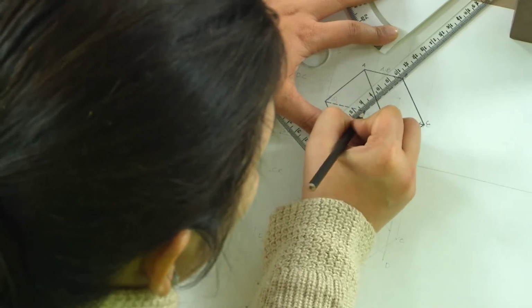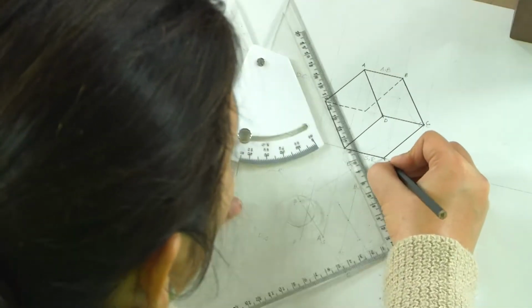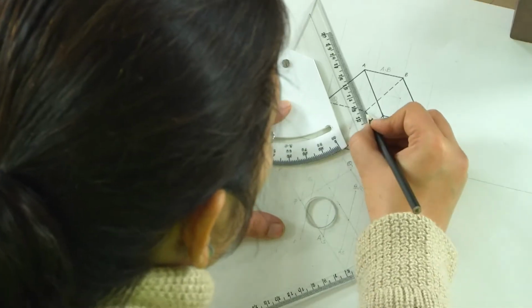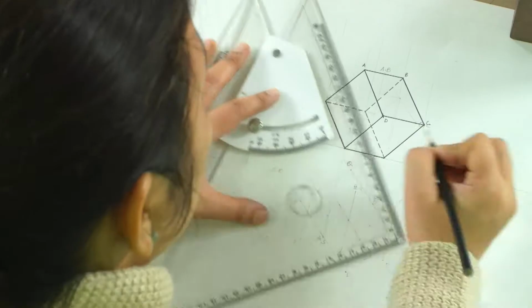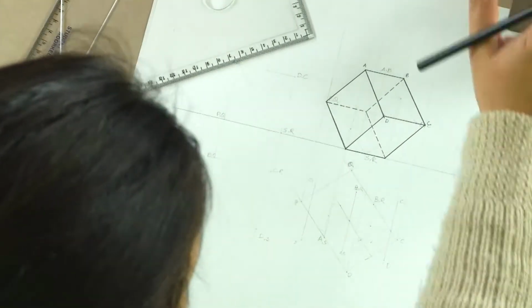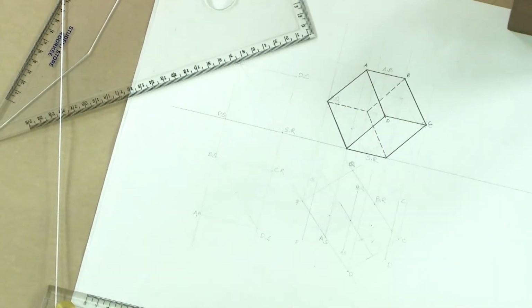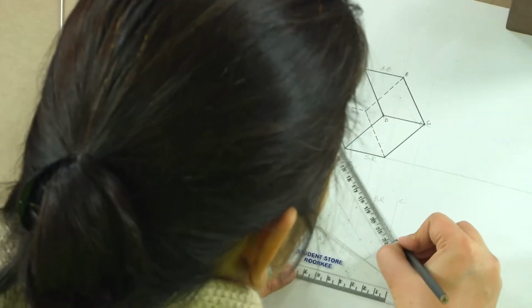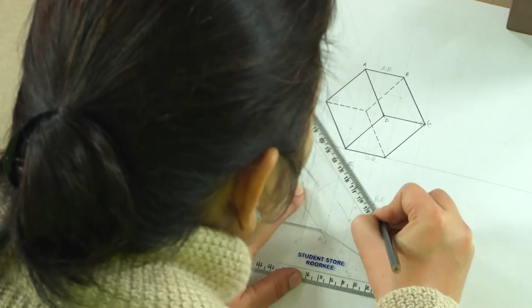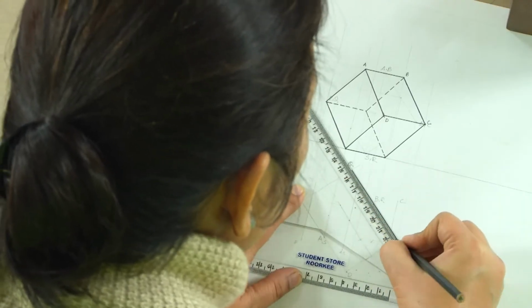So you have to be very careful when you connect these lines, because if you connect the wrong points, and for that you have to have a clear understanding of what this solid which is being discussed here is. And then we will have to darken the top view.